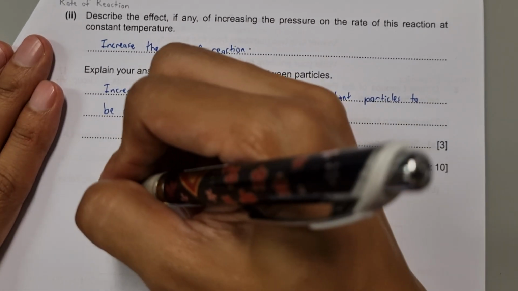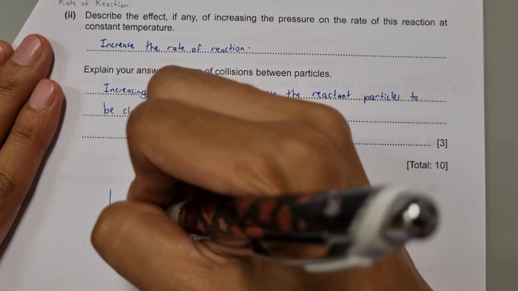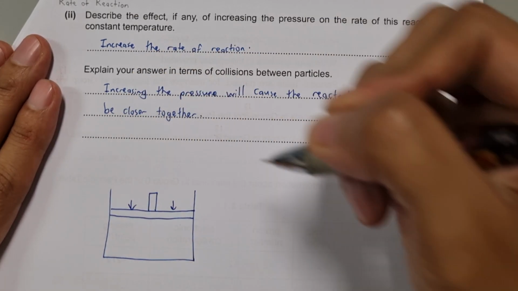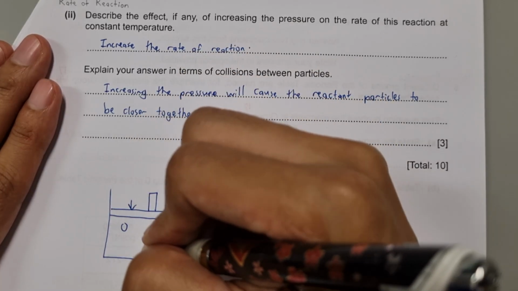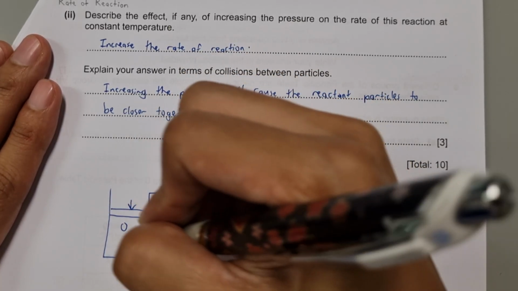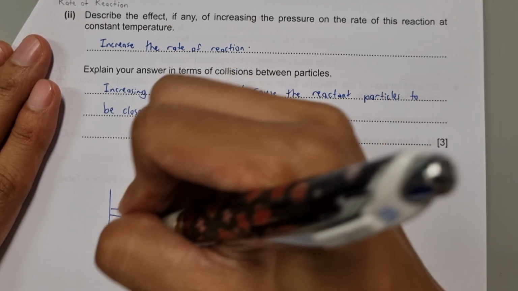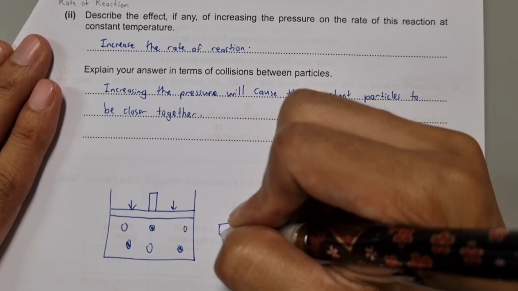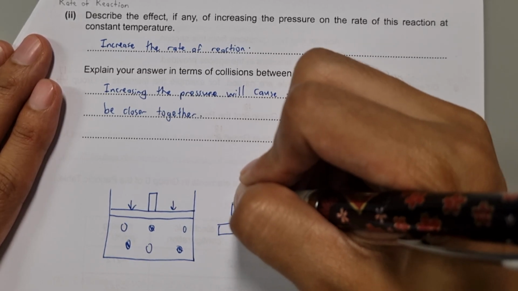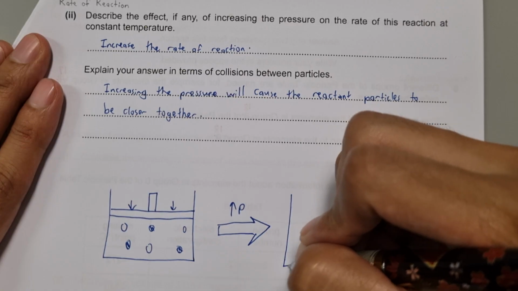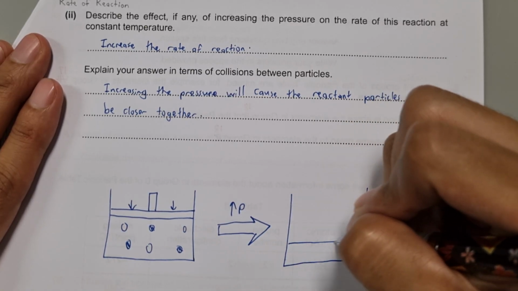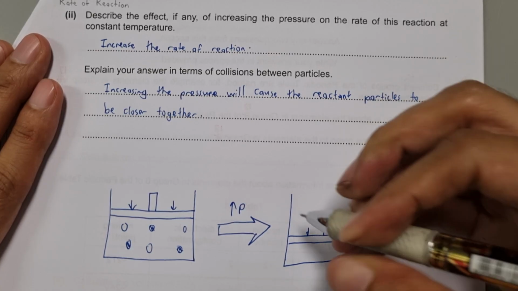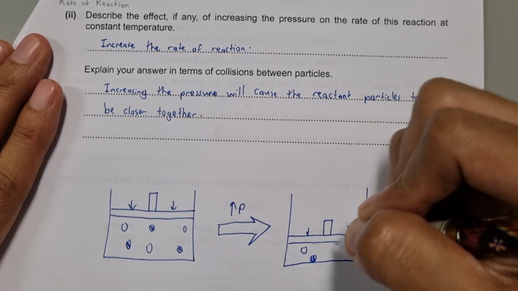Let's say I have a certain pressure here and I have 6 particles. If I increase my pressure, the particles are closer together.